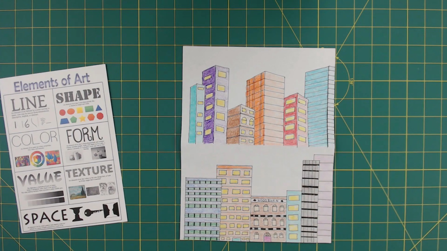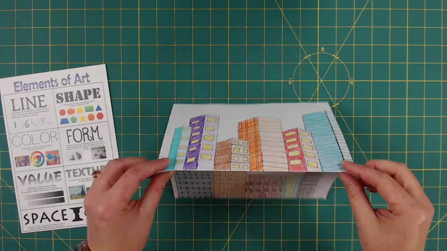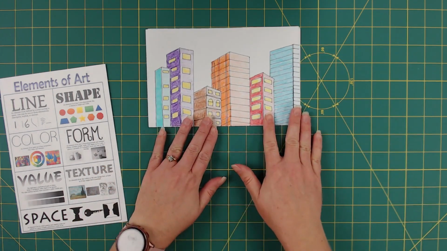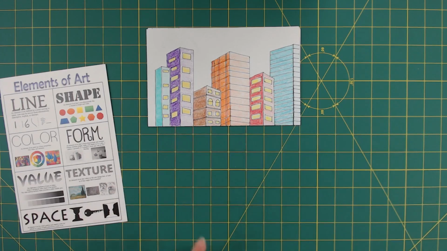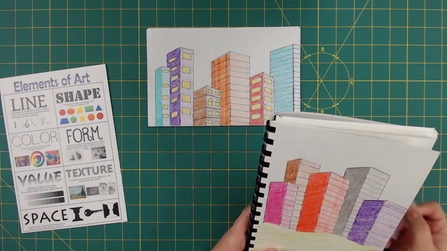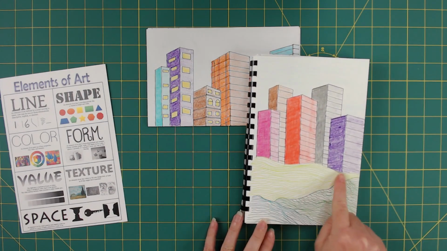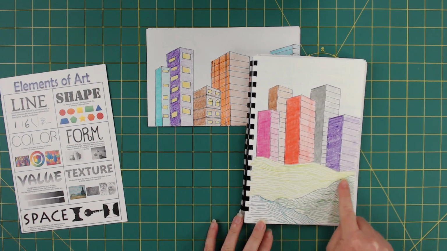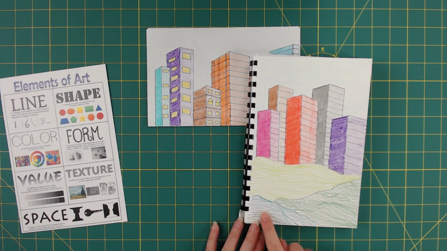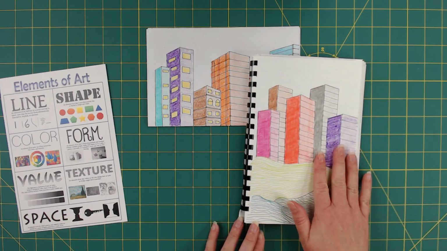So you can draw your cityscape horizontally, or you could choose to draw your cityscape vertically like this, and you could even put it up on a hill and use, like in our last lesson, some of your line landscape to build a spot for your city to rest.